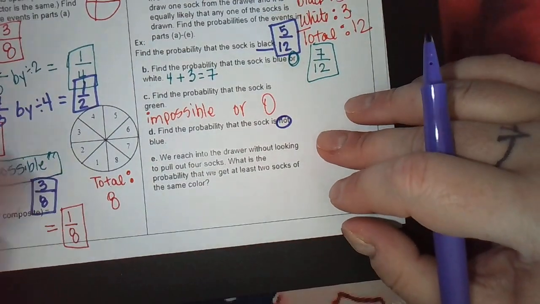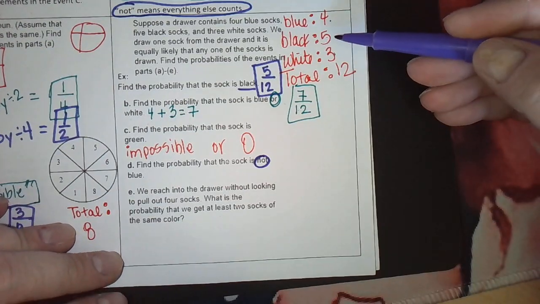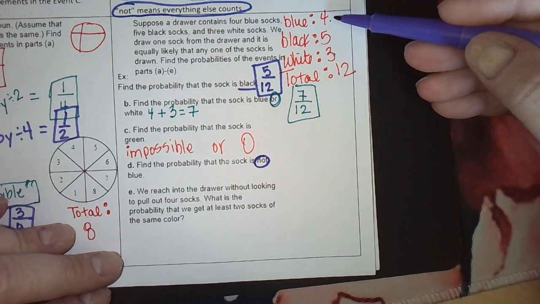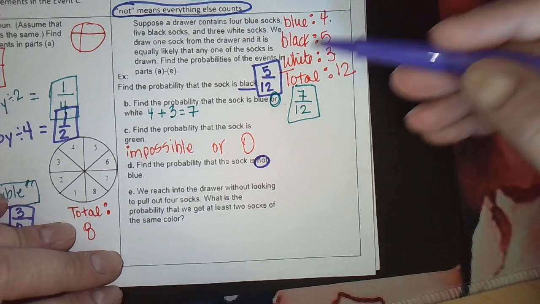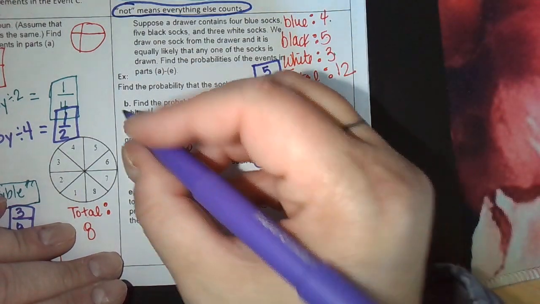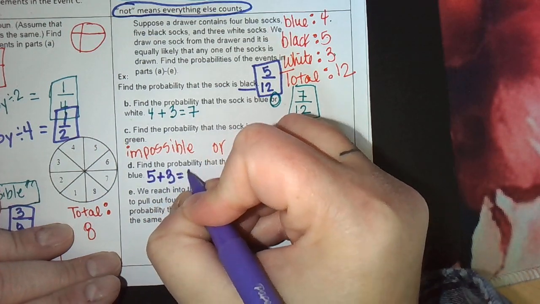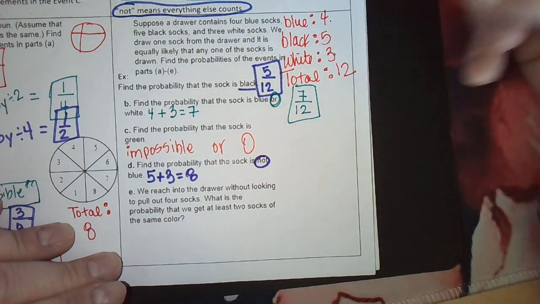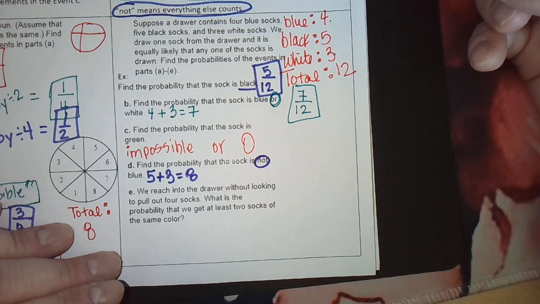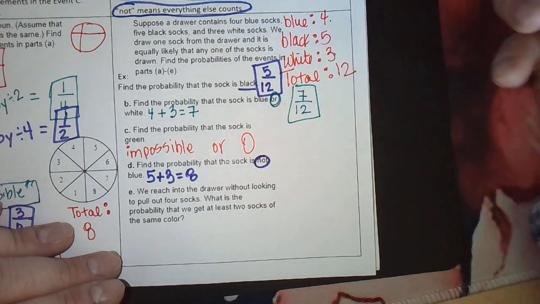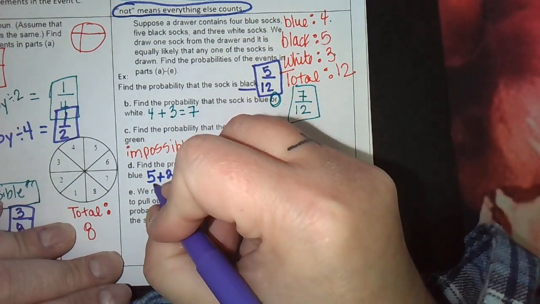So, if the blue is 4, then the not blue is 5 plus 3, because that's the black and the white. Then the probability of not blue is the 5 and the 3.